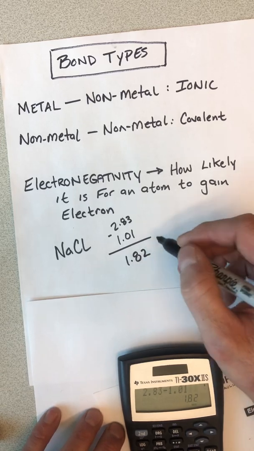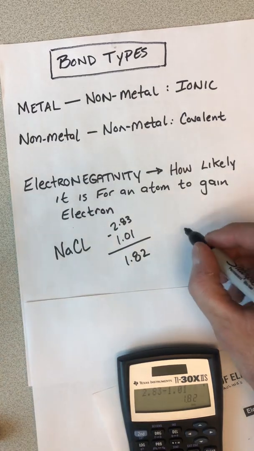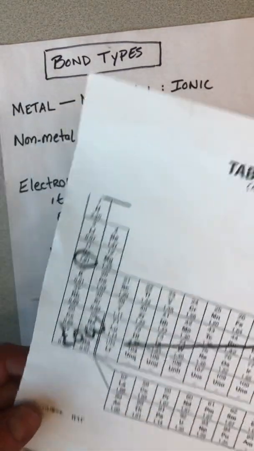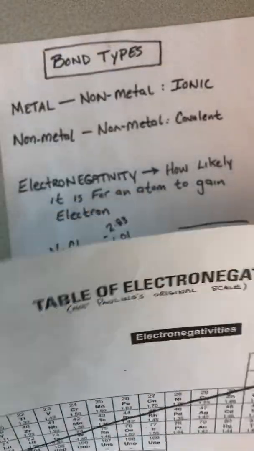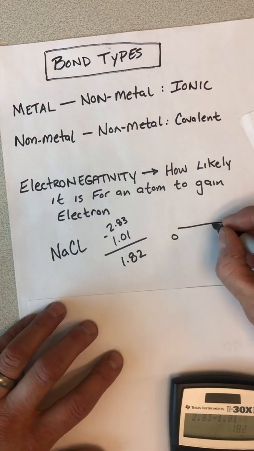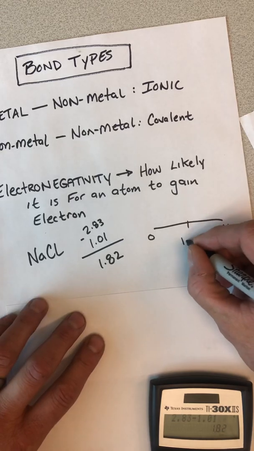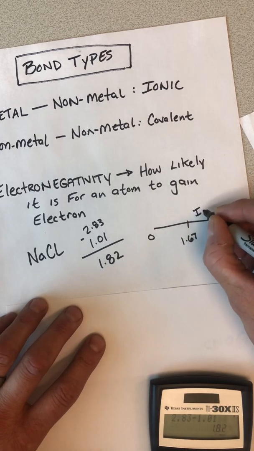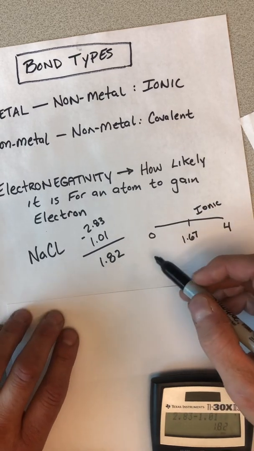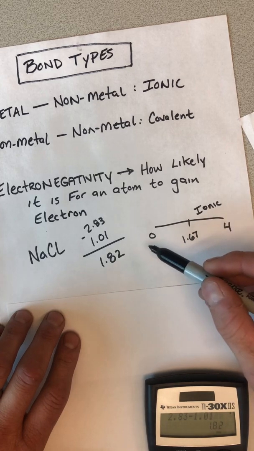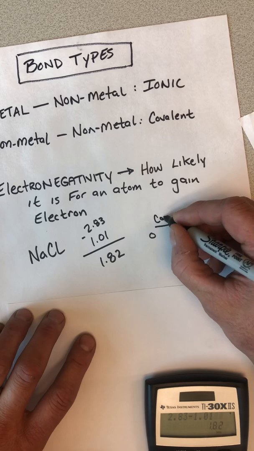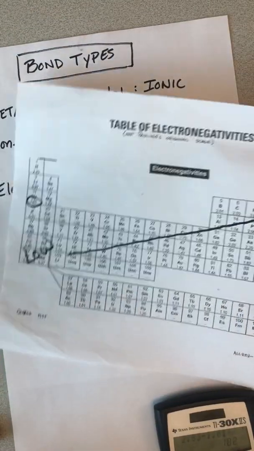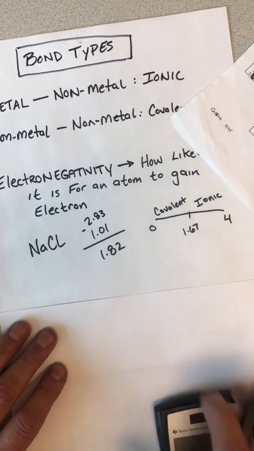That number by itself doesn't mean a whole lot, but when you place it on a number line between 0 and 4, because that's the range of the electronegativity values on this table, nothing is lower than 0 and nothing is greater than 4. We look for this little cutoff point, and oddly it's not right in the middle, it's at 1.67. Everything that has a difference of 1.67 or greater is classified as an ionic bond. And if you subtract two elements and you find that the difference in electronegativities is somewhere between 0 and 1.67, that's going to be called a covalent bond. So that's how you use the electronegativity to determine the bond type.